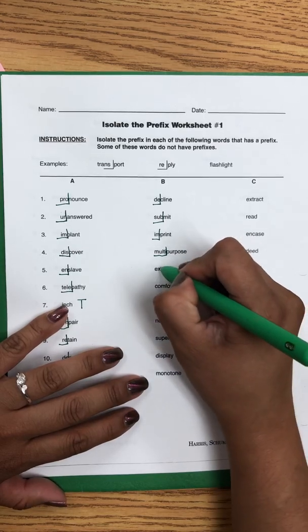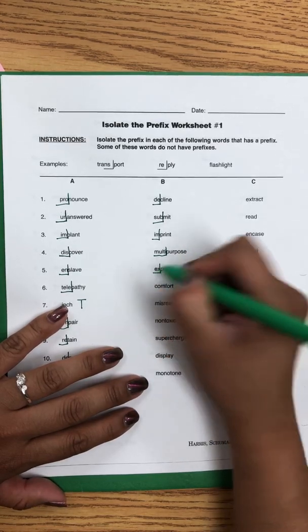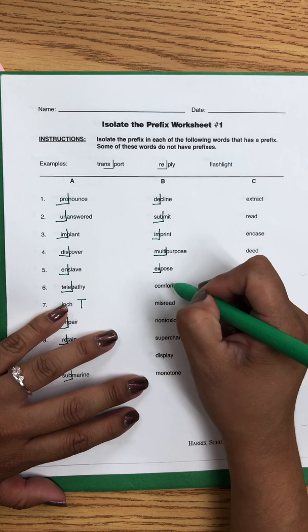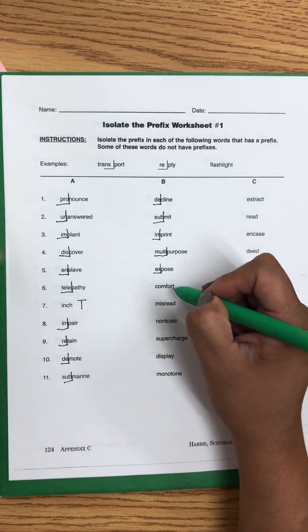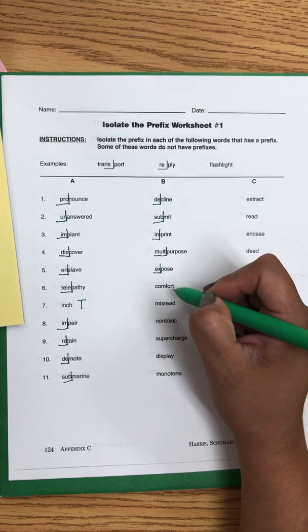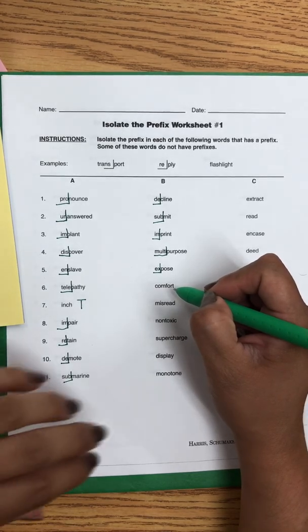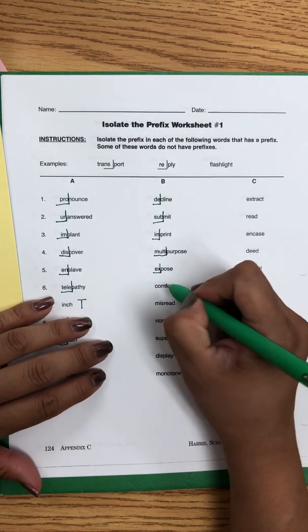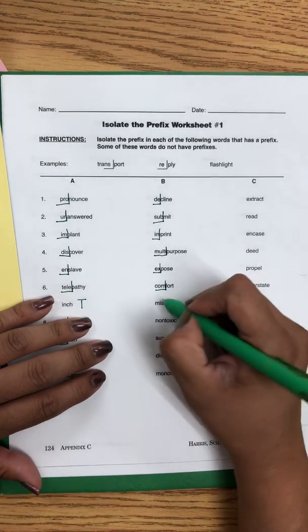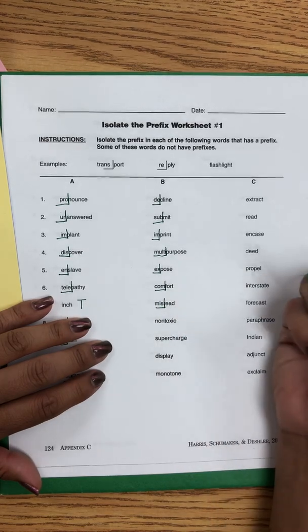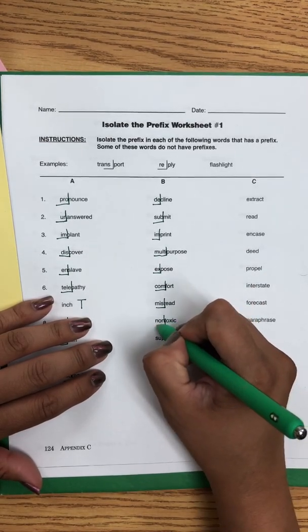We have expose. We have comfort, which I do think that com, as in comfort, is a prefix, so I am going to separate it here. We have misread. We have non-toxic.